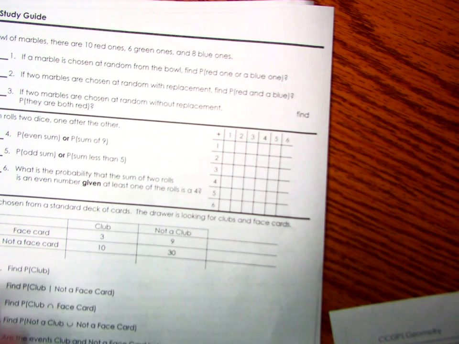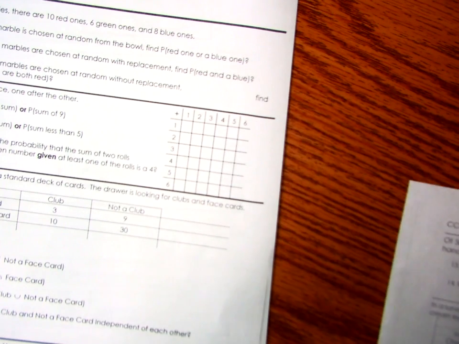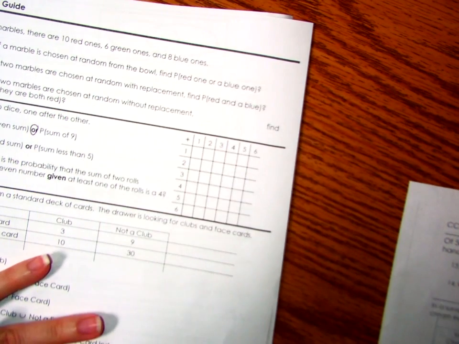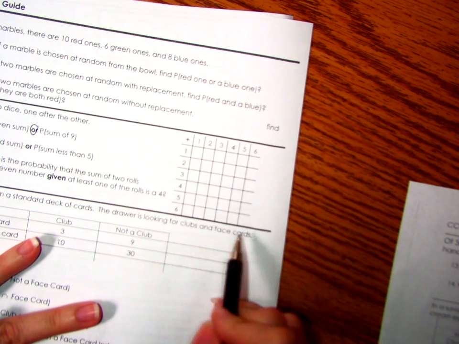So this is numbers 4 through 6 on the unit study guide. On number 4, it says find the probability of getting an even sum or the probability of getting a sum of 9. Well, before we do any of this problem, let's figure out what kind of sums we can get.